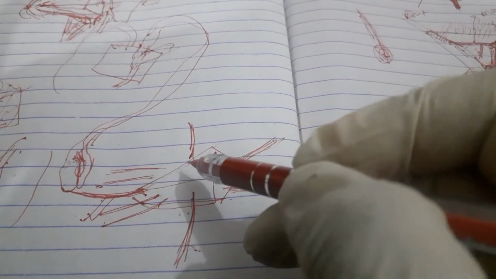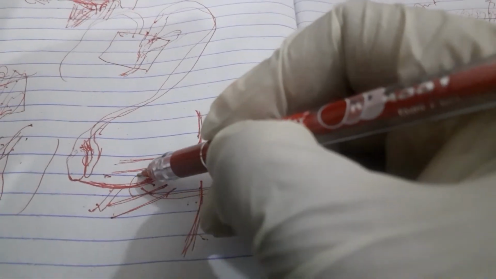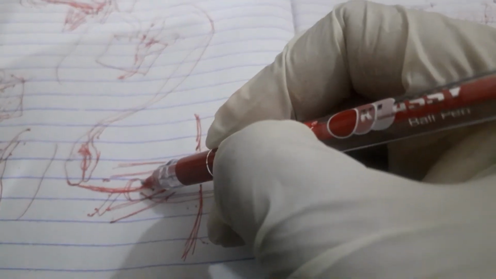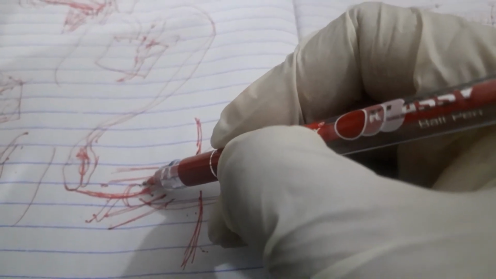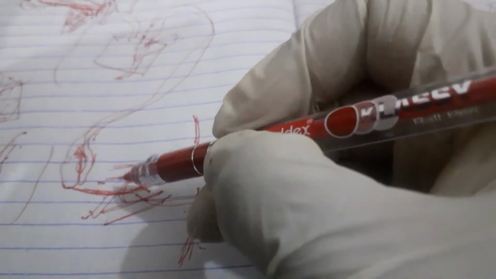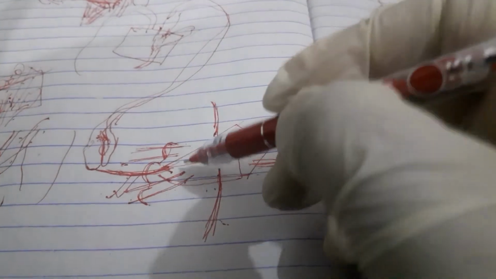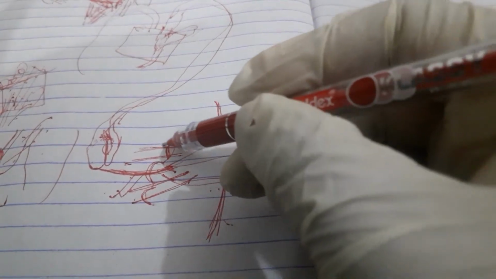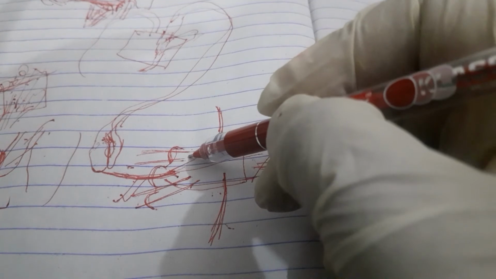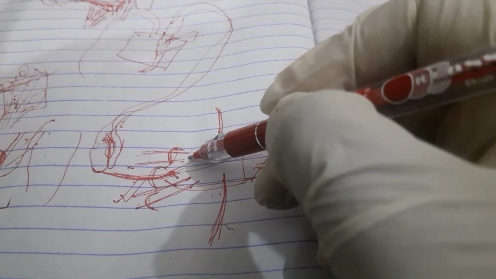Suppose this is the median umbilical ligament. The peritoneal fold over this is the median umbilical fold. Then there are 2 medial umbilical folds, which lie over the remnant of the umbilical artery, the obliterated umbilical artery.